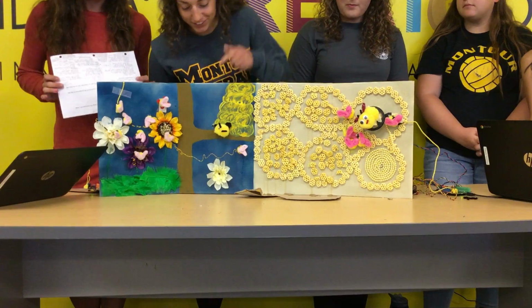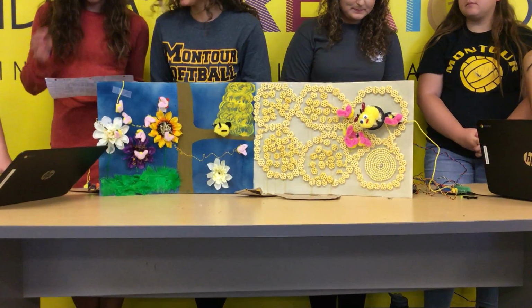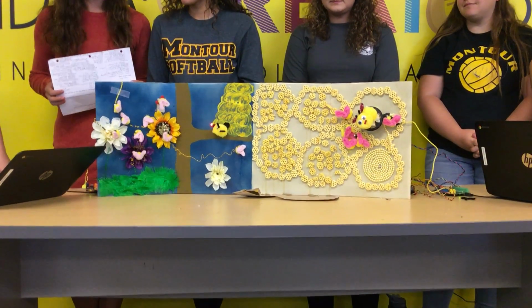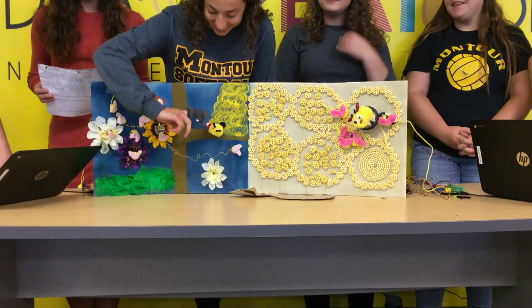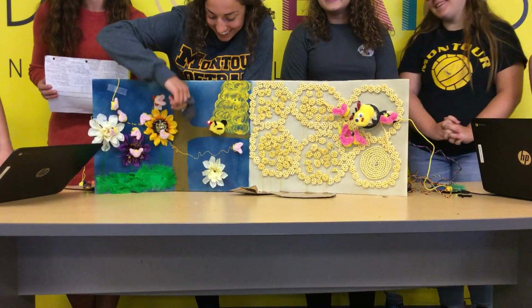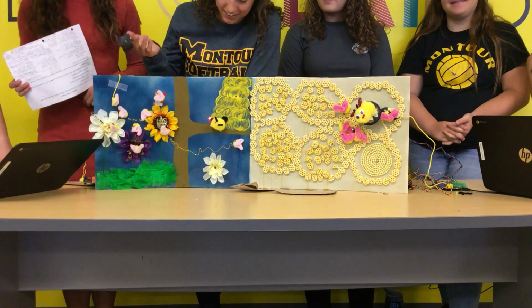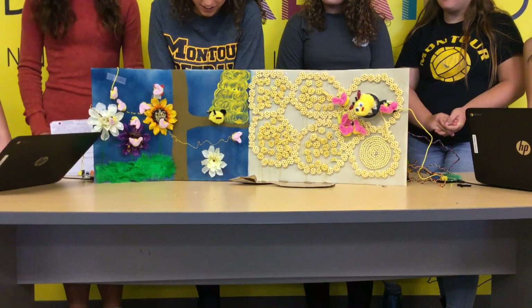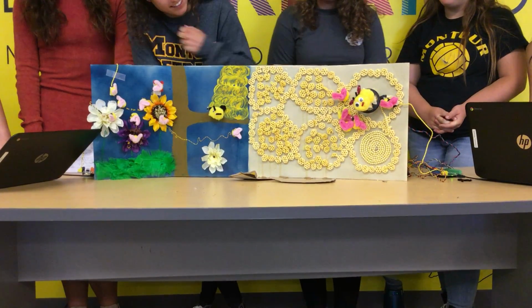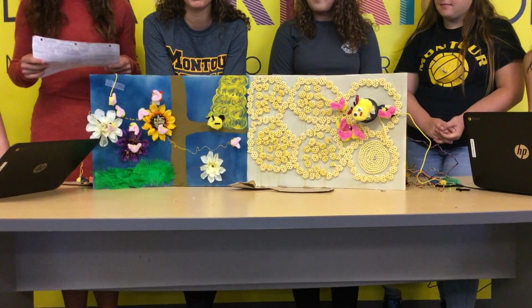Okay, so this is the guard bee here. Can you turn the red light on? Okay. So here's the intruder, and the red light resembles the intruder coming in, and the guard bee is telling the inside of the hive that an intruder's coming in. Go away. Protect the hive.